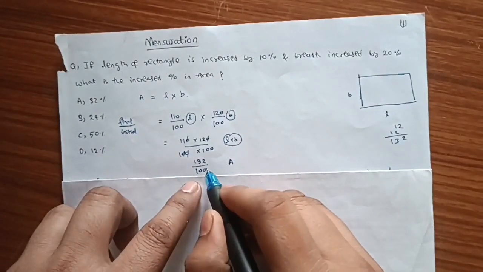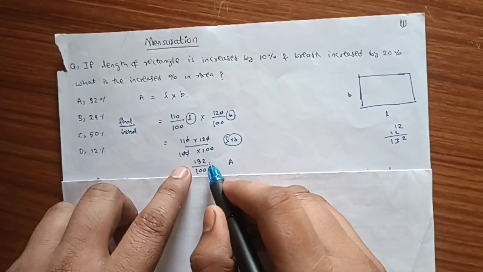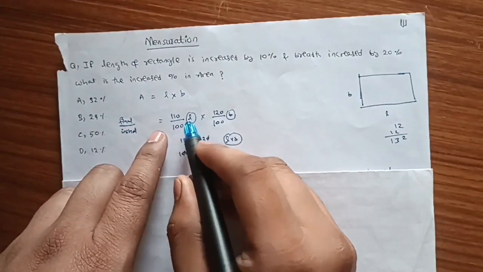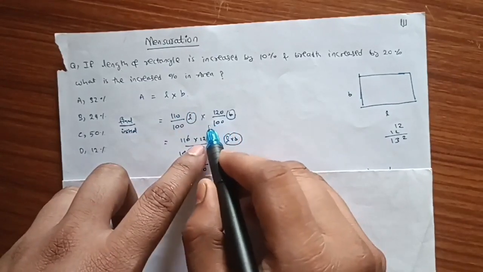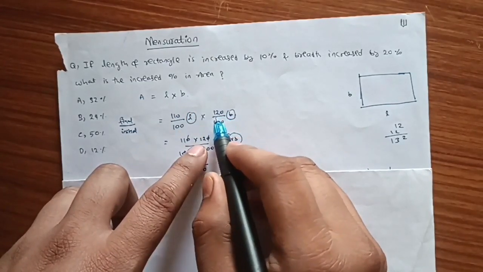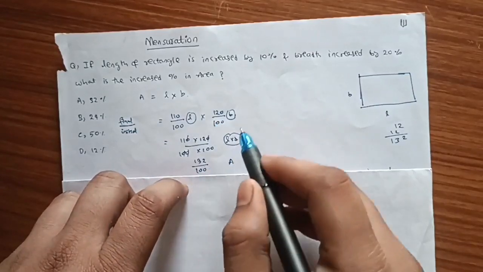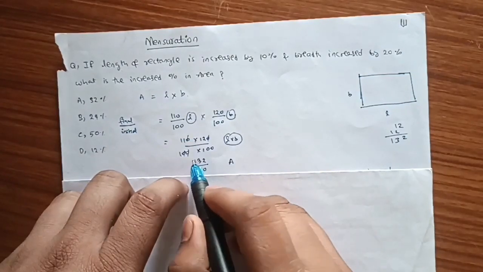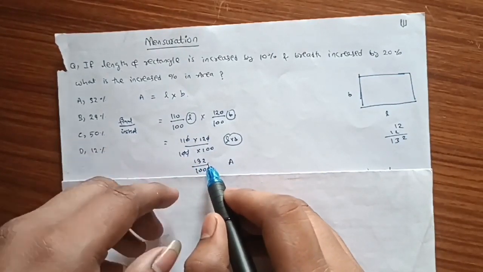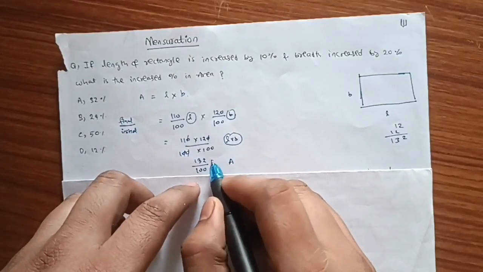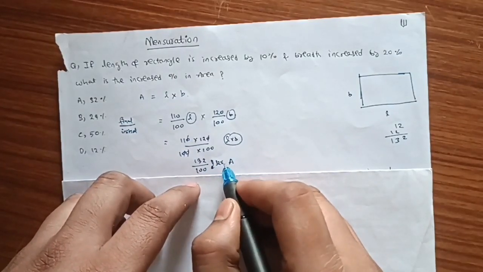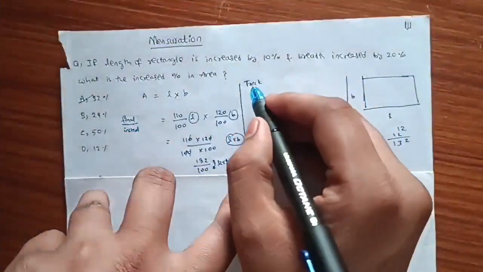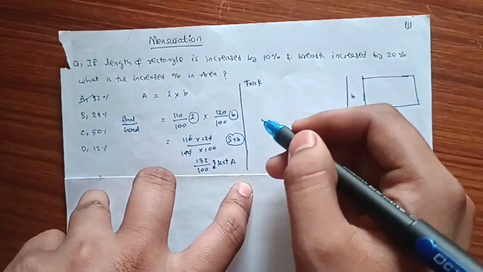So if it is initially 100, then it becomes 132. When you observe clearly, initially 100% becomes 110% for the length, and 100% becomes 120% for the breadth. So in the area, after the variations, 100% becomes 132%. So the variation we get is a 32% increment in the area, which is option A. This is a trick we are going to use in the upcoming questions.